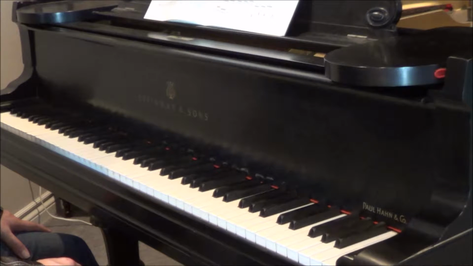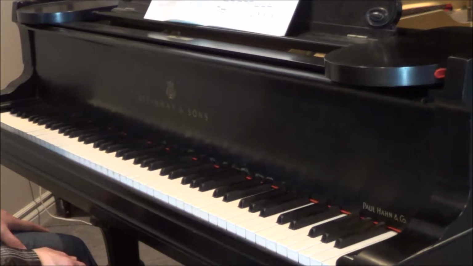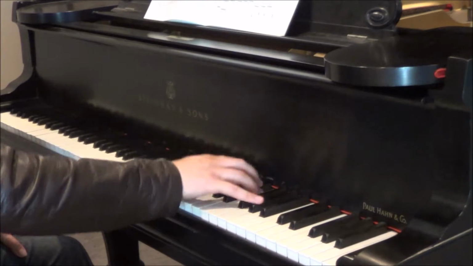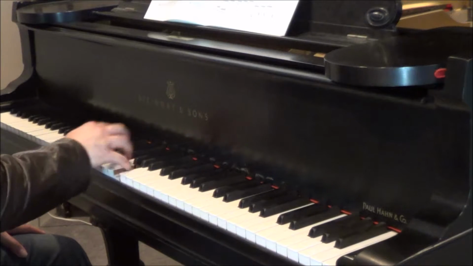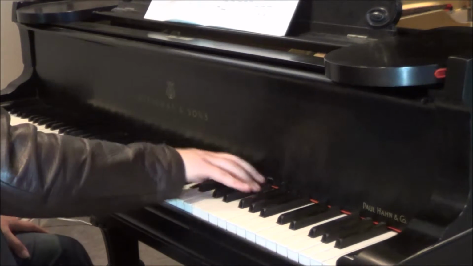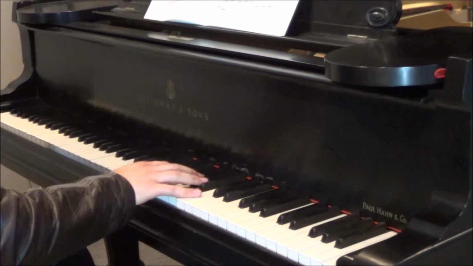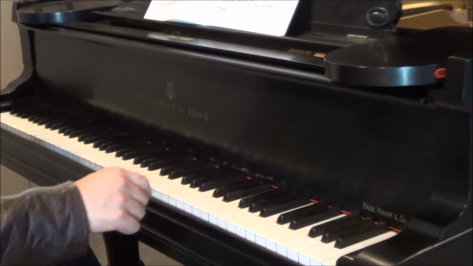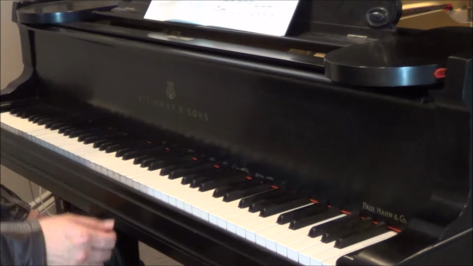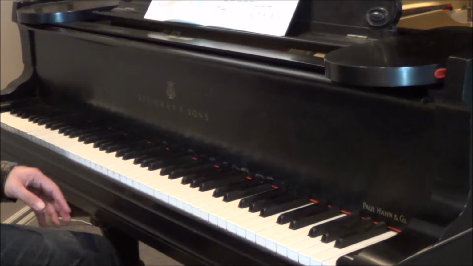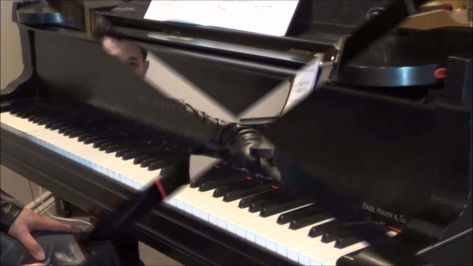Now, with a dynamic line that gently crescendos to the top and gently decrescendos to the bottom, we have this. So far, we've managed to counteract the physical properties of the piano so as to create a uniform line. But this isn't enough to create a phrase.